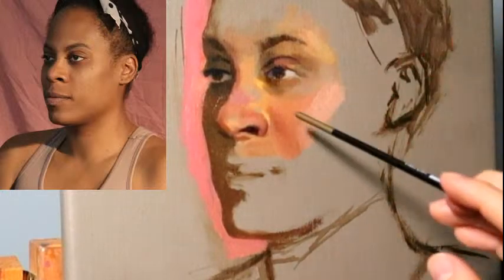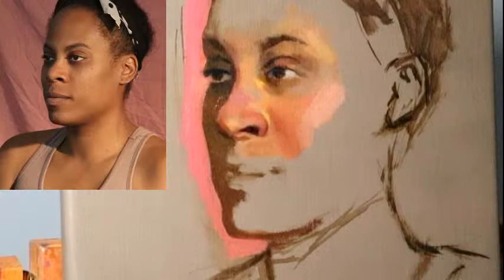I remember last week with Grumpy Cat we were working on this plane.